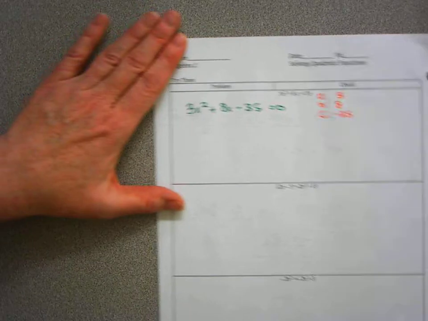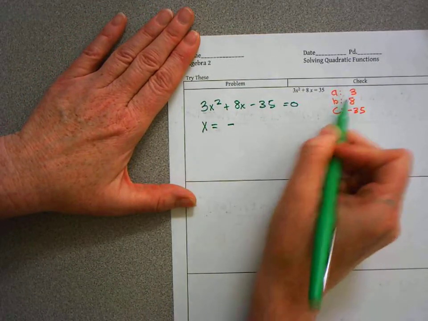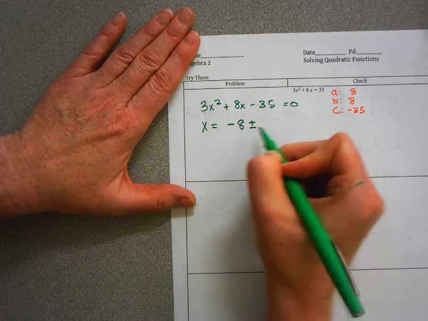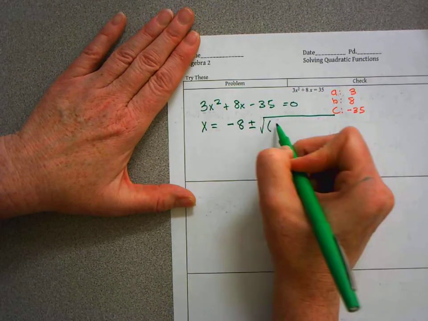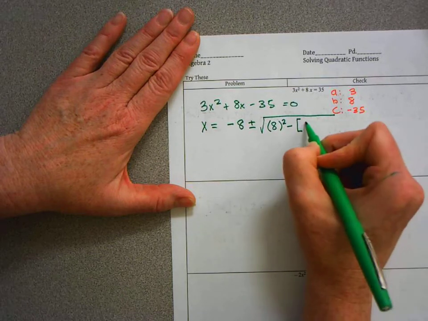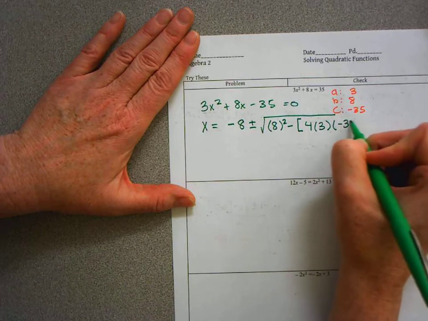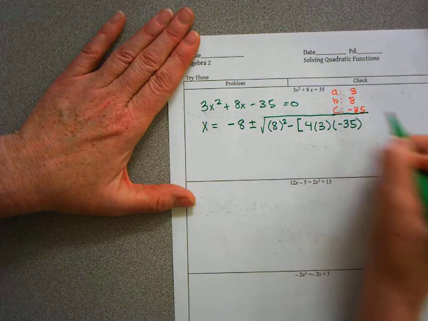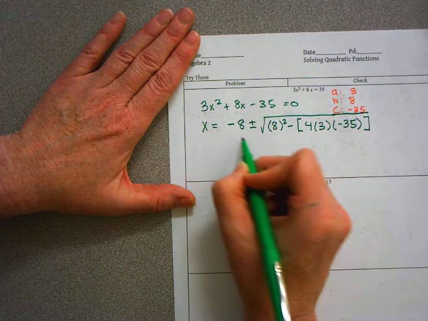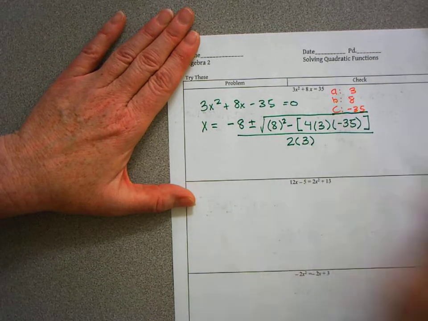I start plugging in. x equals negative b, negative 8, plus or minus the square root of 8 squared minus 4 times a, which is 3, times c, which is negative 35. This is all still under the radical. All divided by 2 times a, which is 3.